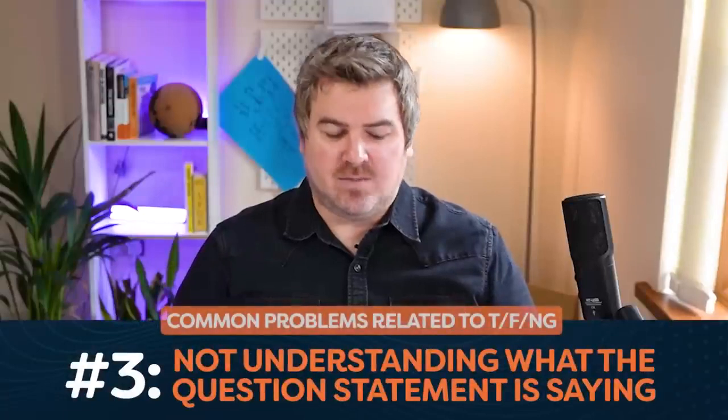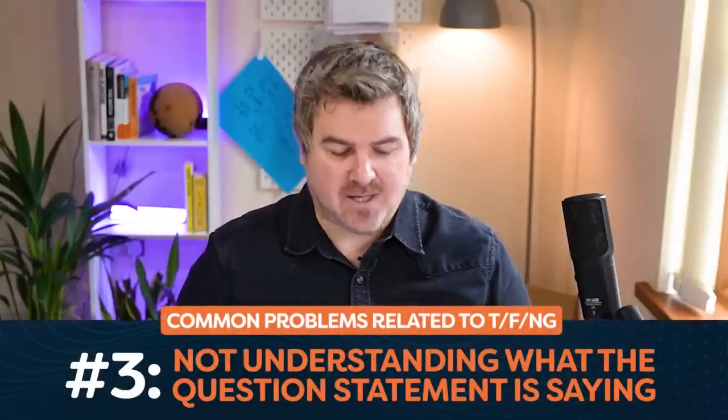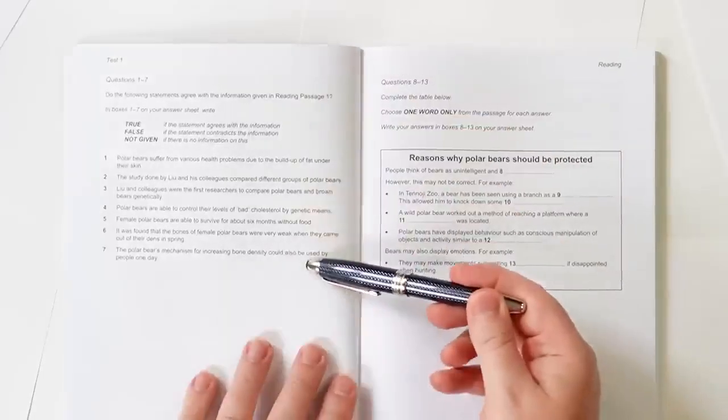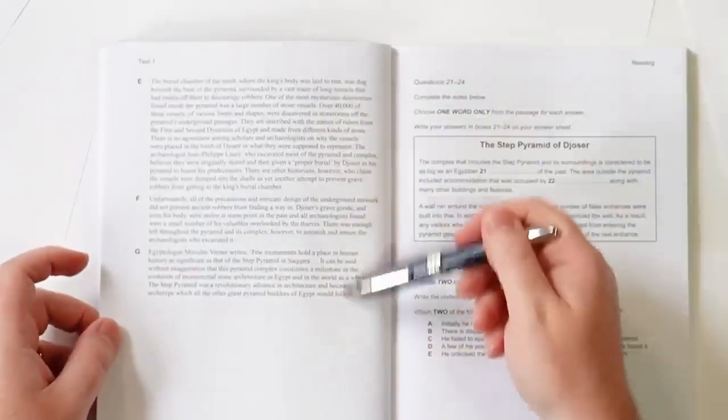The third common problem is not understanding what the question statements actually say. So you'll be given question statements like we have here, and you'll be given the text, which we have here. A lot of students immediately go and look at the text without spending time really thinking about these questions. If you don't understand what these mean, it's impossible to say whether they are true, false, or not given.